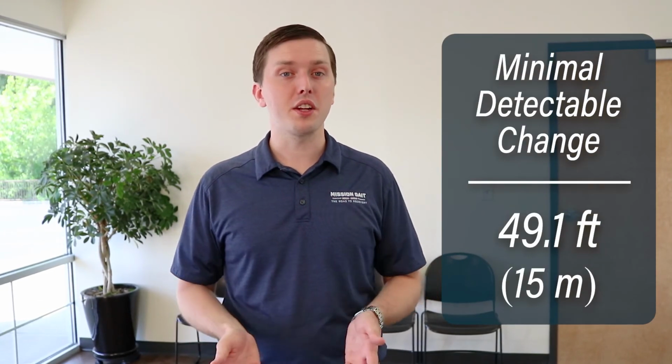With this test, we also want to look at a very important property of any outcome tool, the minimal detectable change, or the smallest detectable difference. This value can be used to determine if a true change has occurred with the patient. It enables us to make short-term goals in the patient's progression, repeating the test throughout the plan of care. As an example, the minimal detectable change for an individual following a knee replacement is 49.1 feet. If we measured a patient after knee replacement and they exhibited an improvement of greater than 49.1 feet, we can be confident that a true improvement has occurred.